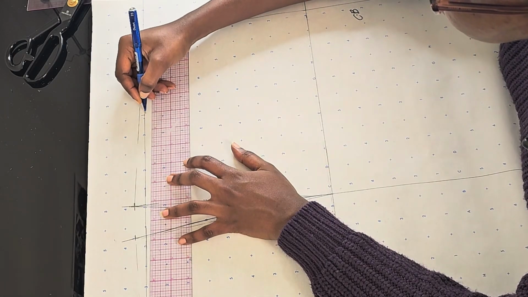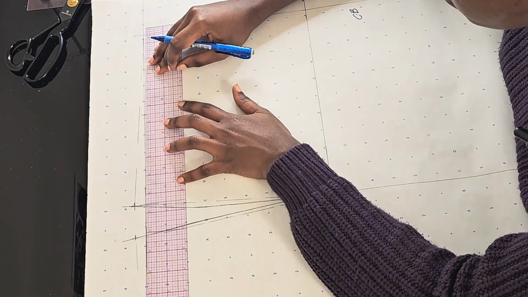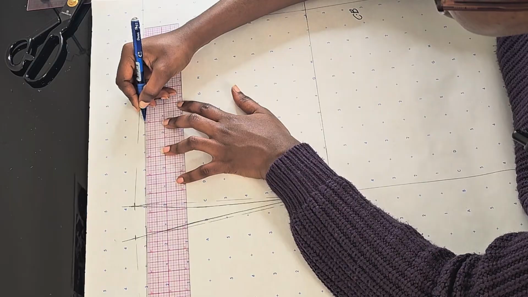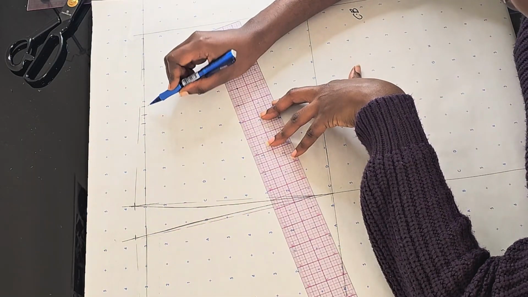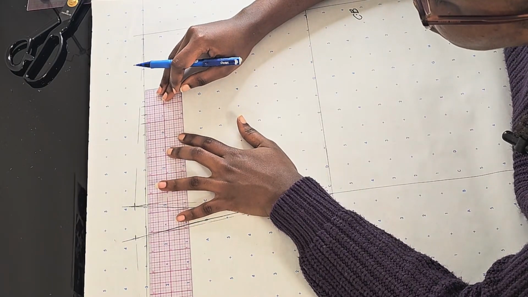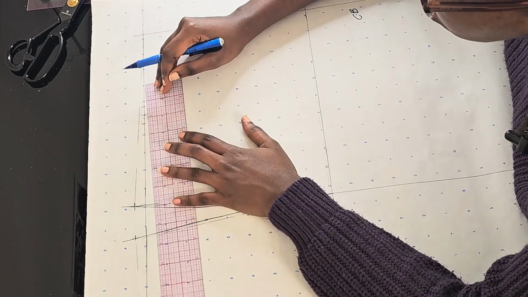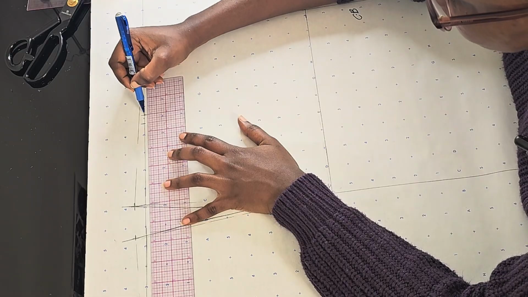10 1/8 divided by 2 is 5 1/16. So we'll mark it here, 5 1/16. Then you take your ruler and mark half an inch on both sides. Remember, I want the width of our dart to be 1 inch. So that's the first dart placement. The second dart placement, I want it to be a distance of 2 inches from this dart placement.